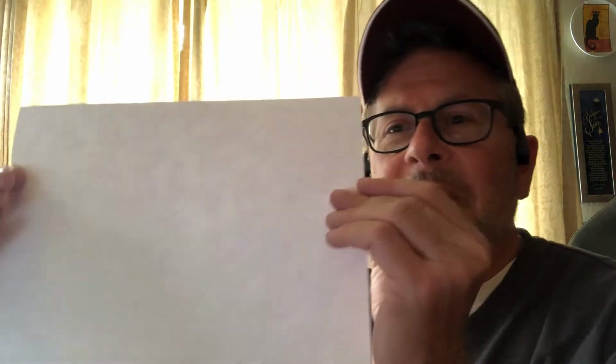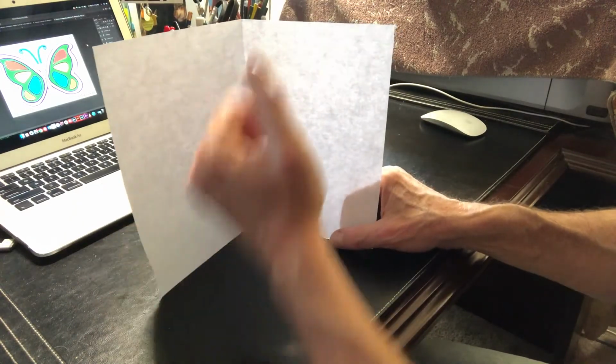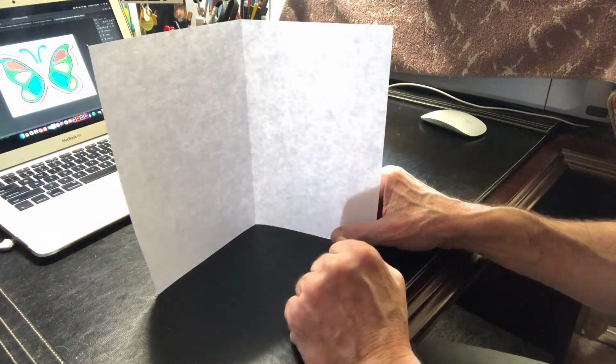Okay, so I would start with my paper, and I'm going to fold it in half either way. A taco fold like this, or a hot dog. It doesn't matter, all right? Now, here's what I want to do. So I've got my paper folded, and this is my line of symmetry right here.